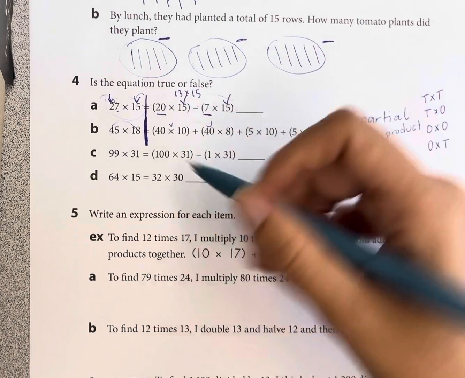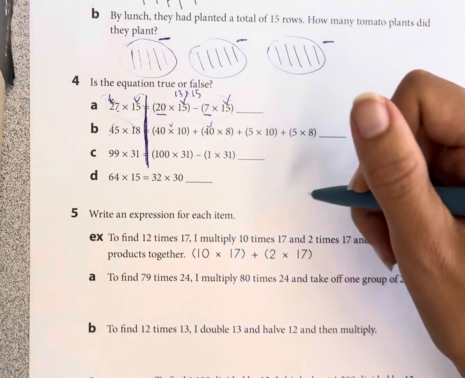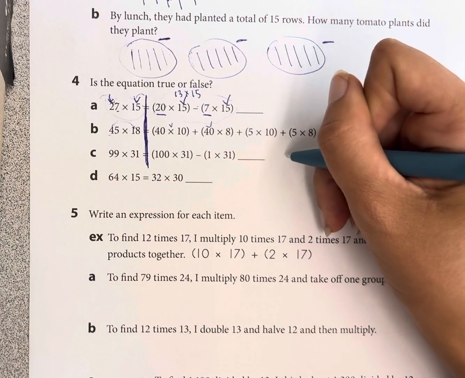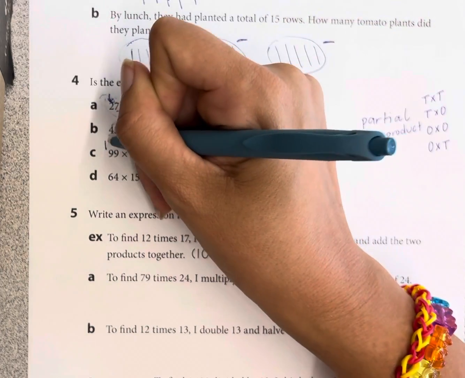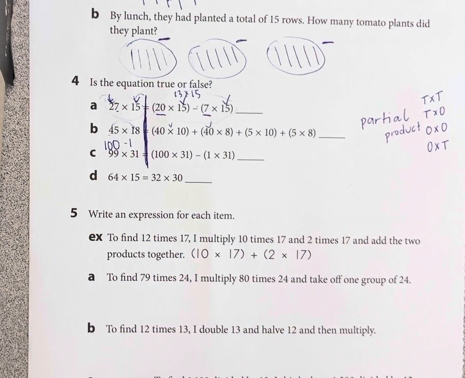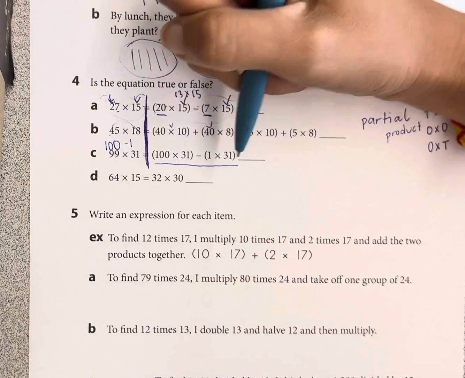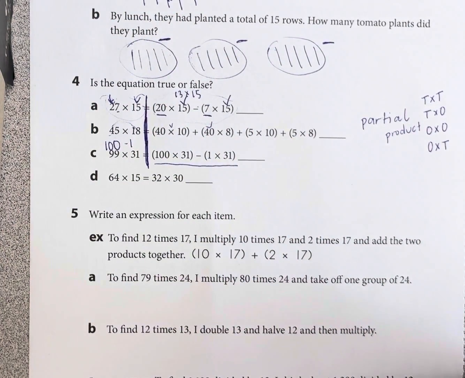Problem C looks like 99 times 31, and that looks like an over-under strategy. 99 is very close to 100. I would just need to subtract one group to get to 100. So you're going to see, does this side reflect that? If it's true, you're going to put true. If not, you're going to put false.